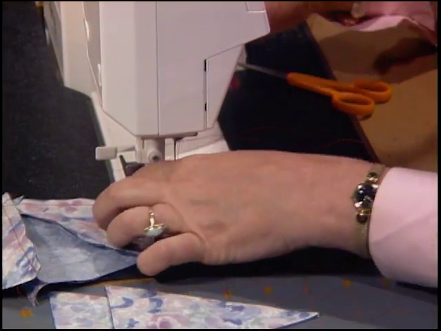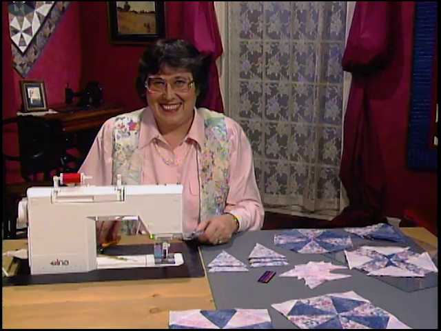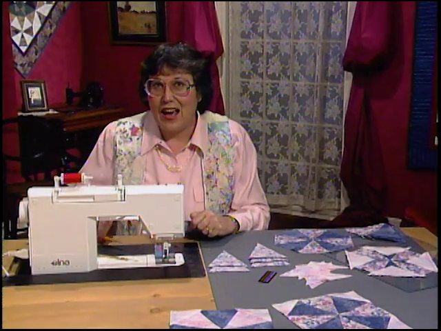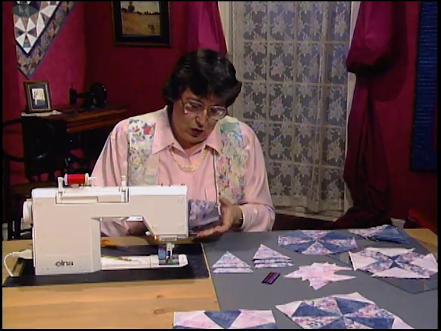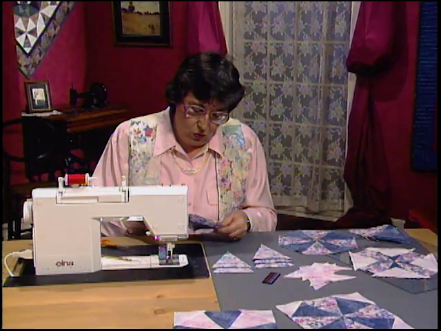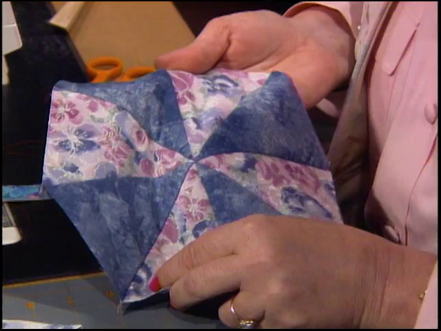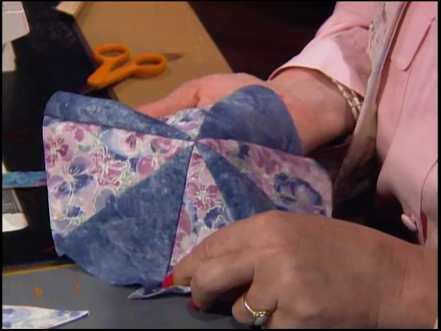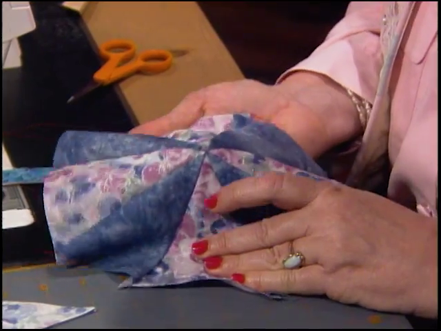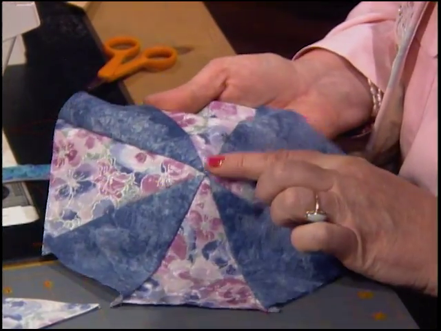Now, this is going to be the true test. Does it match? I'm not going to show you till I check it out myself. Let's see. Ooh, pretty good. Look at that. Pretty good match in that center. And you know what? It'd be much better if we didn't have a belly button in there. We need to have that flat.